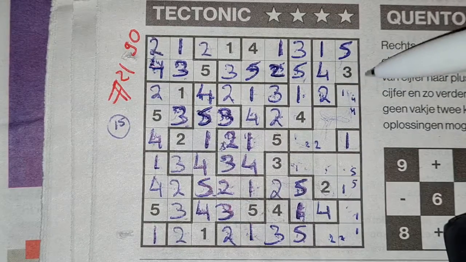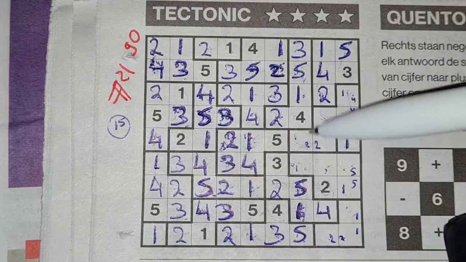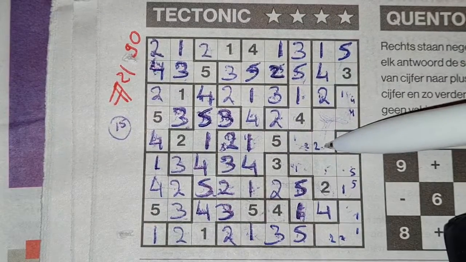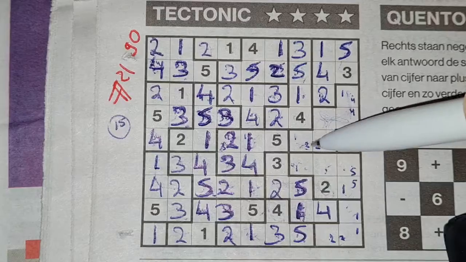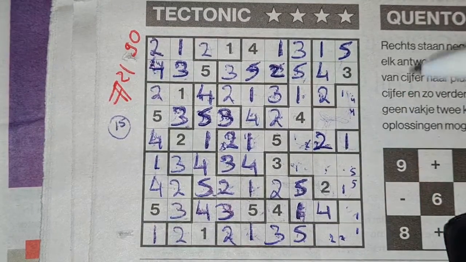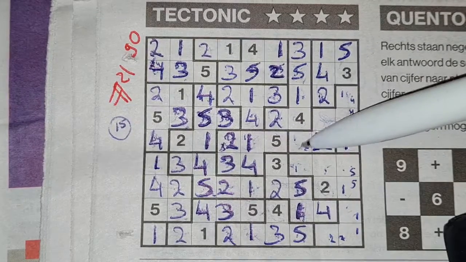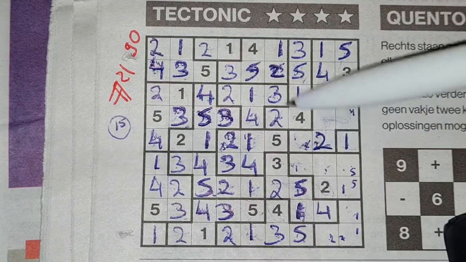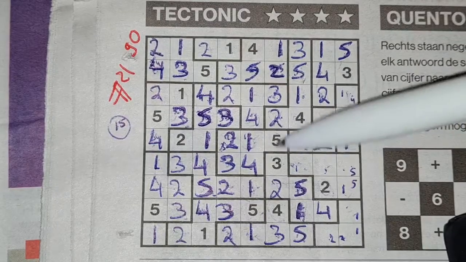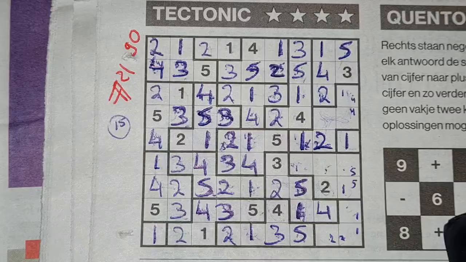Let me see. I think I've marked those 2 boxes with a 2. We have a 2 there, so this cannot be a 2 anymore. 1 box left for the 2 should be here. I think this box should be a 1 because it cannot be a 2. Cannot be a 3. Cannot be a 4. Cannot be 5. Yes, definitely a 1.